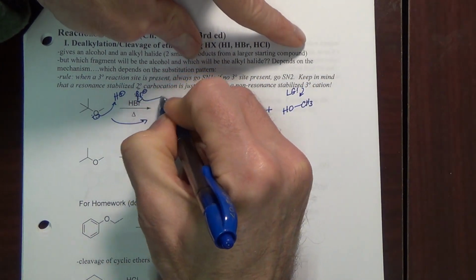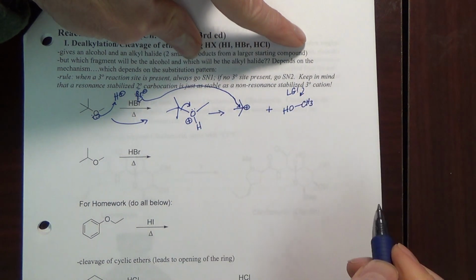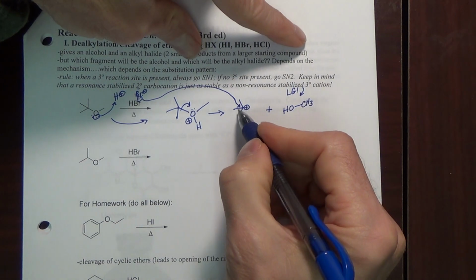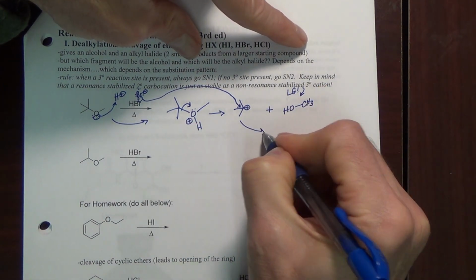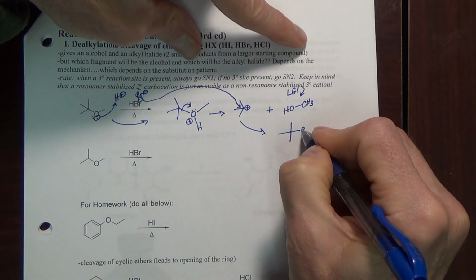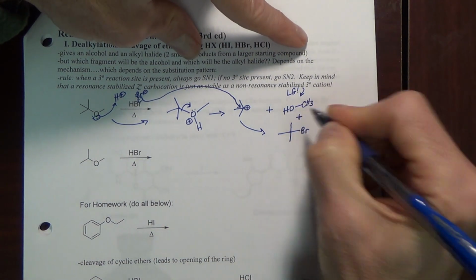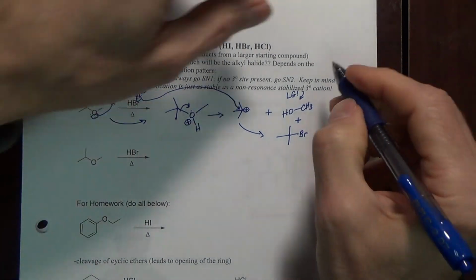Now the Br minus can attack the tertiary carbocation. It's really trigonal planar. I don't have good bond angles there, but it attacks that. And that gives that there. And those are your two products.